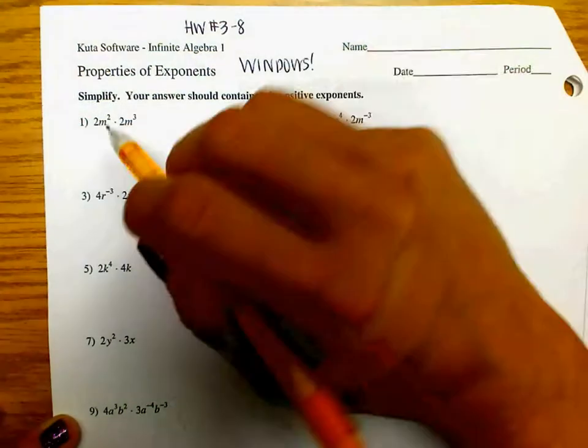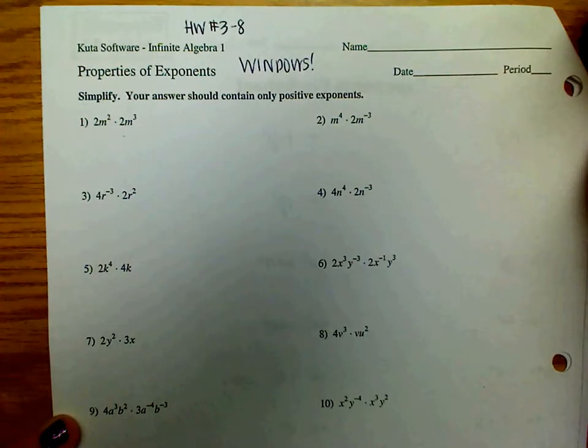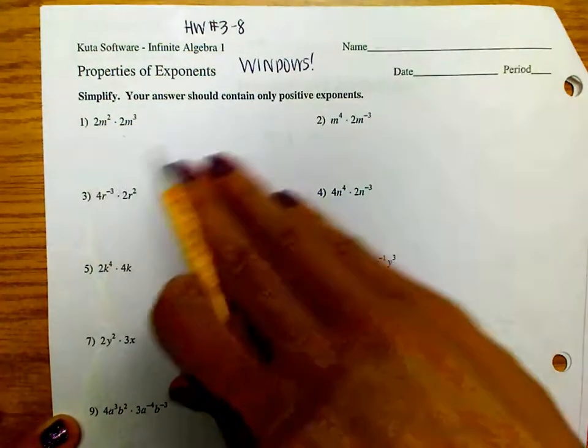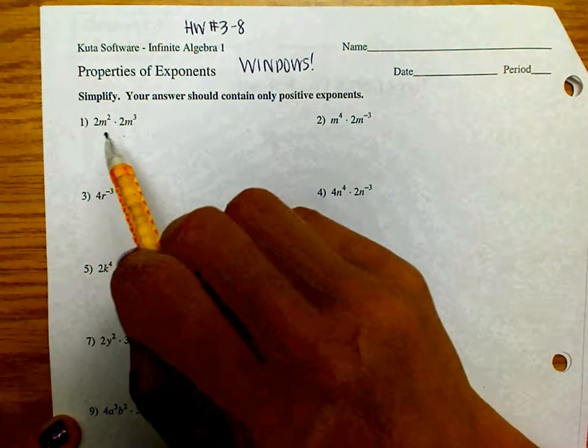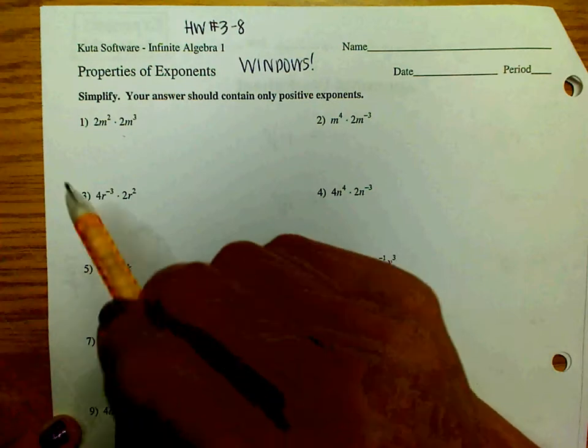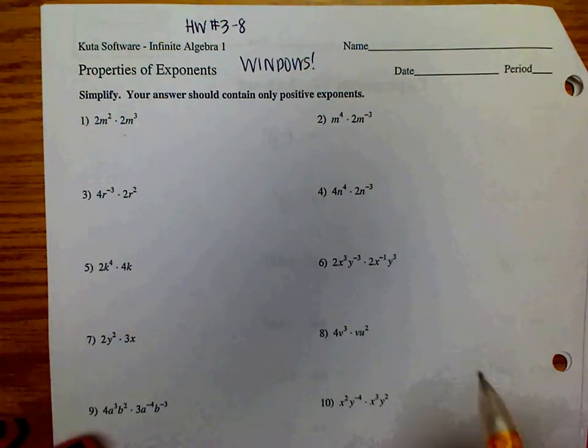Those of you that already did numbers 1 and 2, you might want to copy the problems off on a separate sheet of paper and use this as another way to practice since you've seen it once.